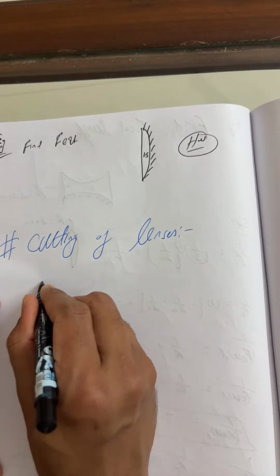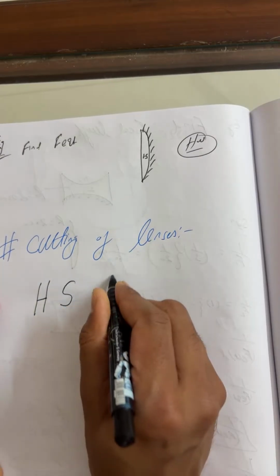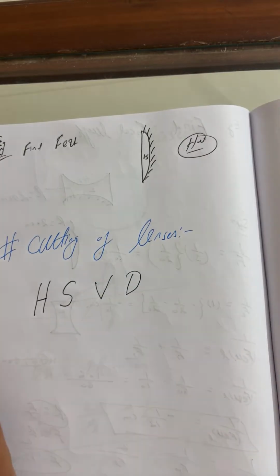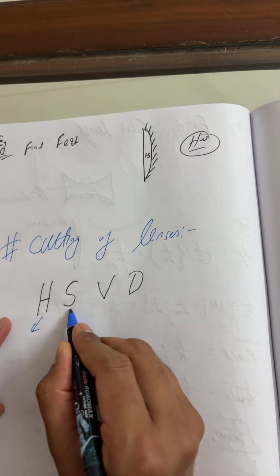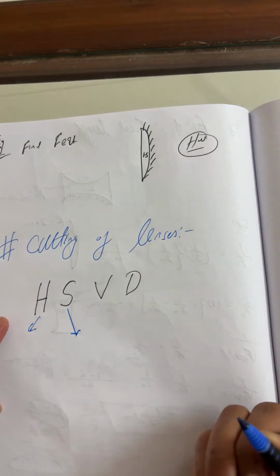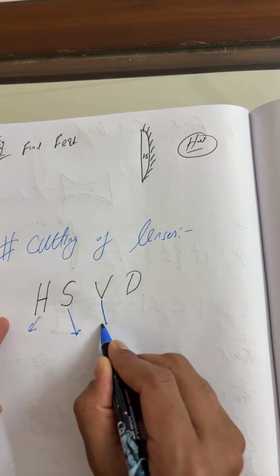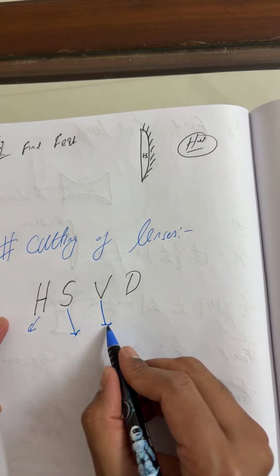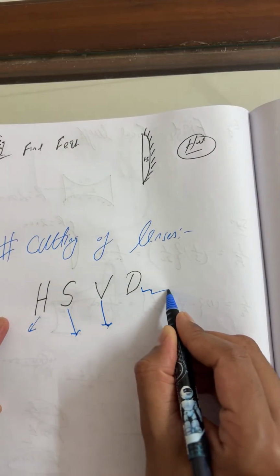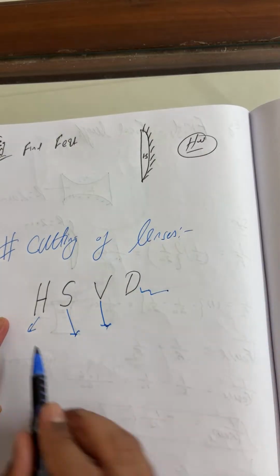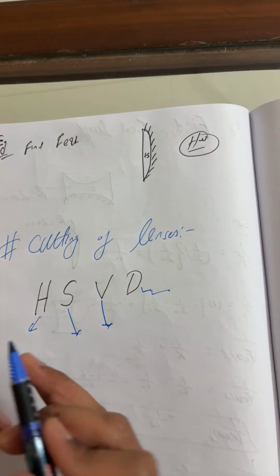This is HSVD. I hope all of you remember. HSVD, what does it mean? H is for horizontal. For horizontal cutting, your focal length remains the same. Keep it in your mind. Next, students, V is for vertical. So for vertical cutting, your focal length becomes double and power becomes half. For horizontal cutting, focal length remains same, power also same.